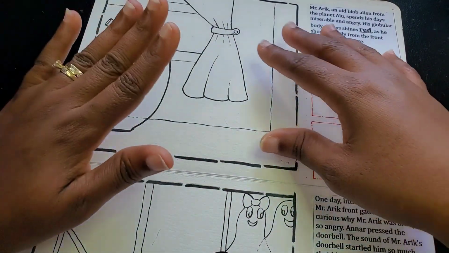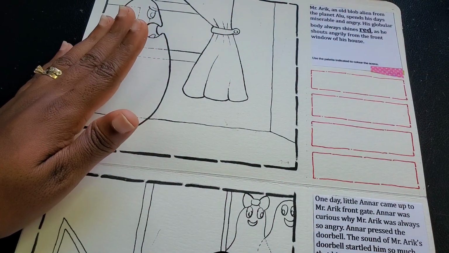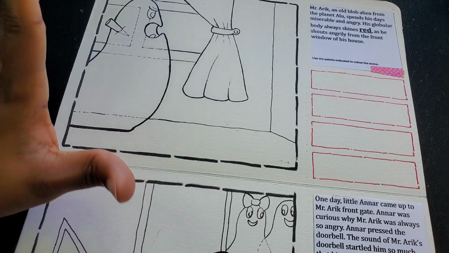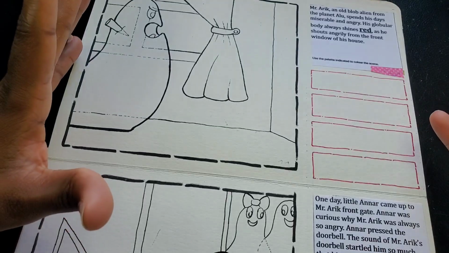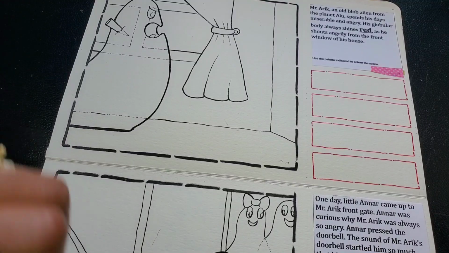He's red, he's set, but for this area here. So that's what I'm doing. So I have my stuff out. Now that you know what I'm doing, now that you know my intentions, let me quit this blabbering part and get to the coloring part.